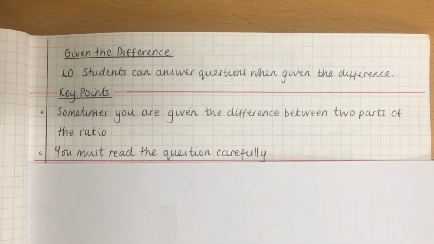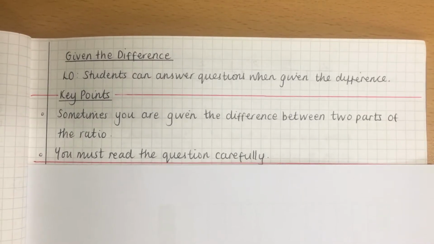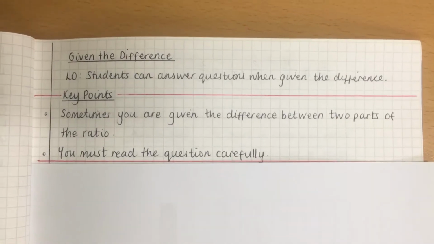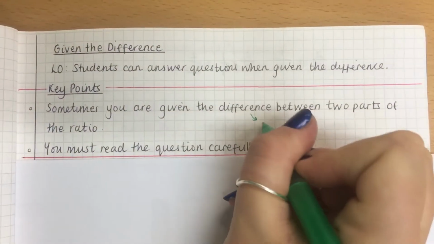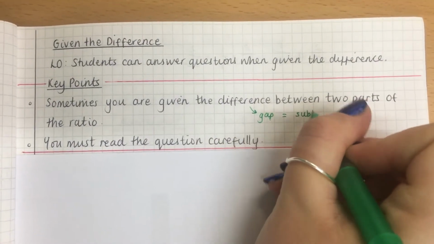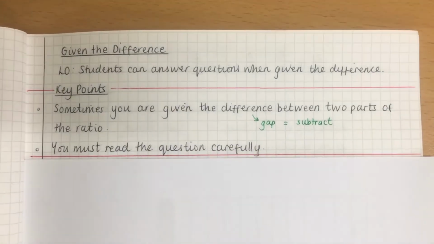Okay, so in this video, we're going to see what happens when you're only given the difference between two parts of a ratio in a ratio question. So sometimes you are given the difference, and don't forget the difference means the gap between. And we usually, to work that out, subtract. So the difference means the gap between two amounts.